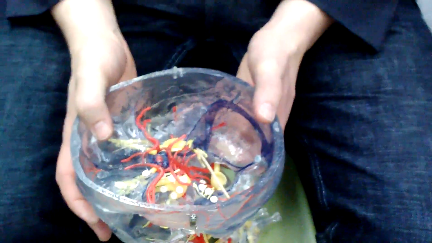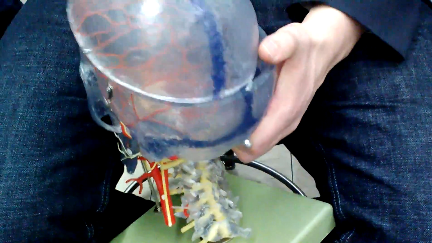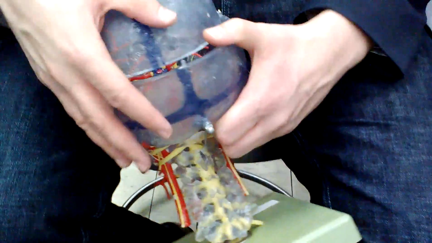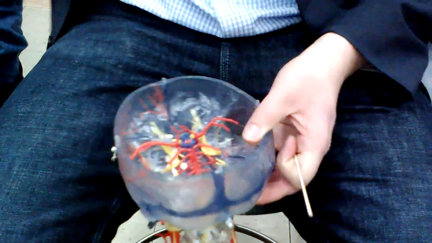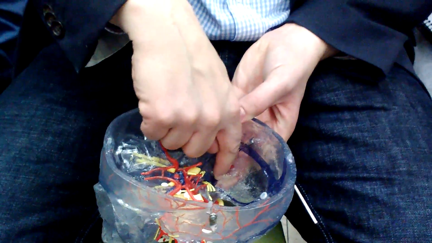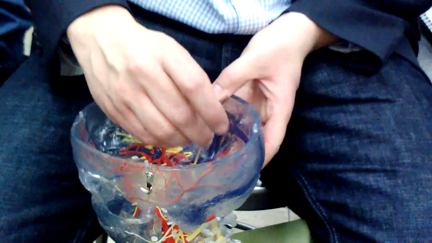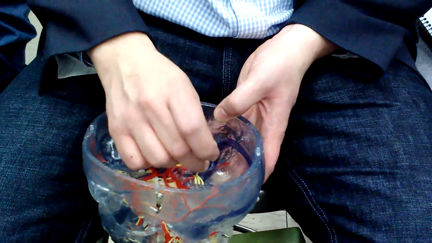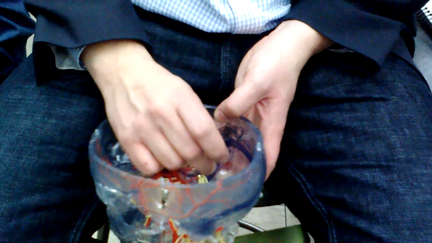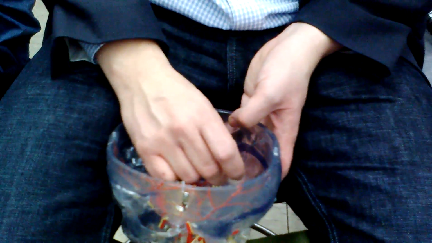The internal jugular vein. So again, we have the superior sagittal sinus, transverse sinus, sigmoid sinus, which goes into the internal jugular vein. We don't have an internal jugular vein, but you should know that it drains into the jugular foramen, which is where the internal jugular vein is located.